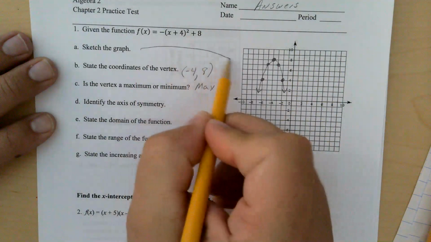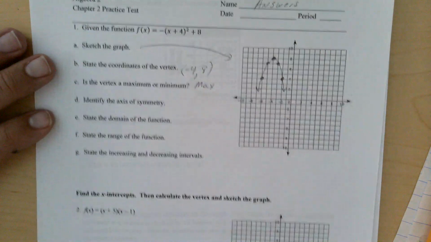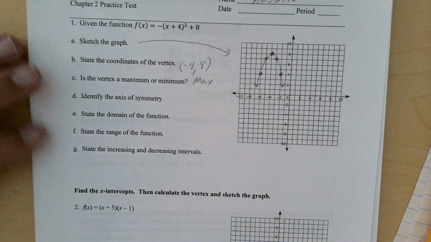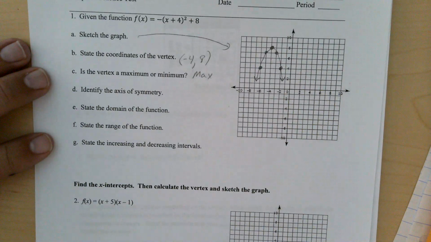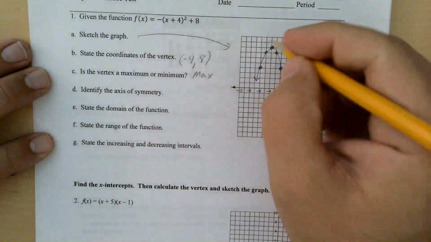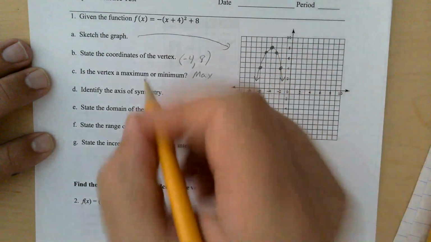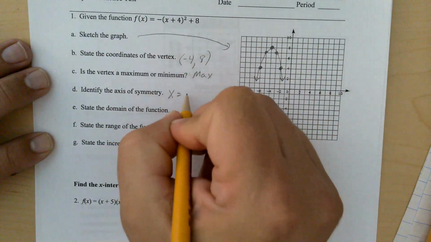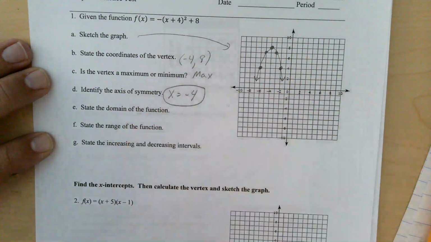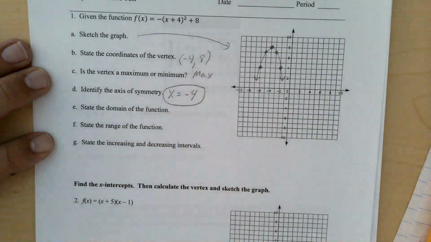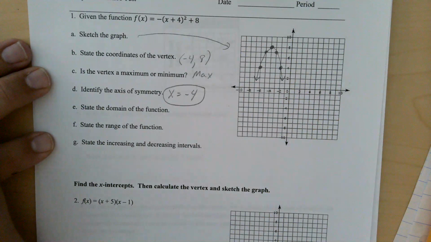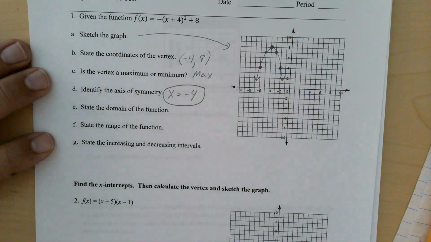And then we are going to just answer the same questions that we saw in our quiz. So identify the axis of symmetry. It is a vertical line that cuts this U in half, and that's going to occur when x is -4. Okay, that is your line of symmetry. Whatever the x value of your vertex is, that is what you're going to use for your line of symmetry.